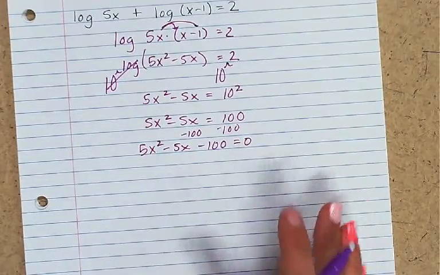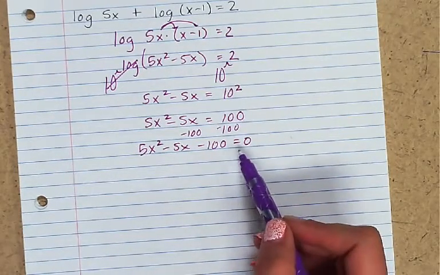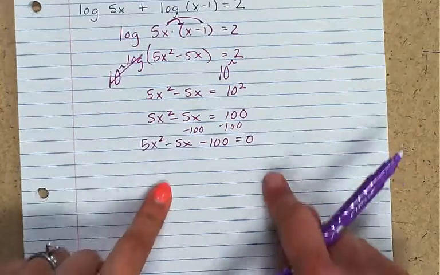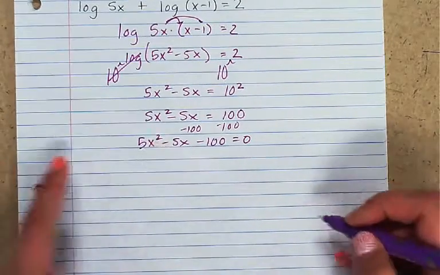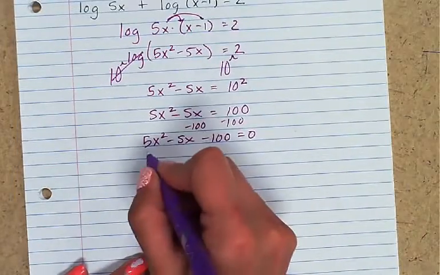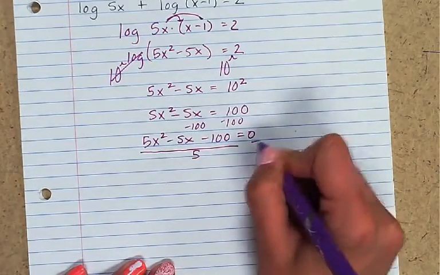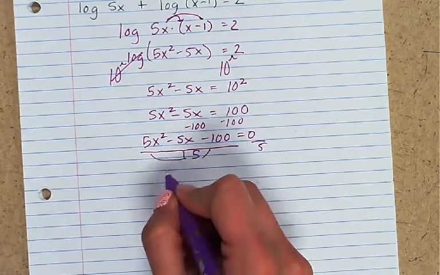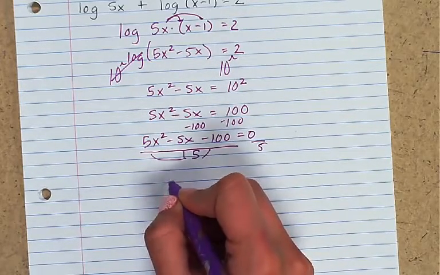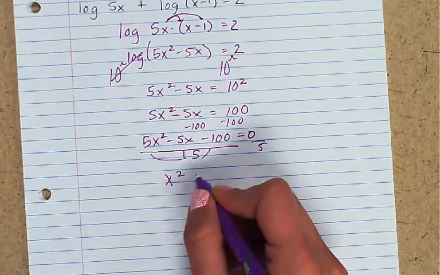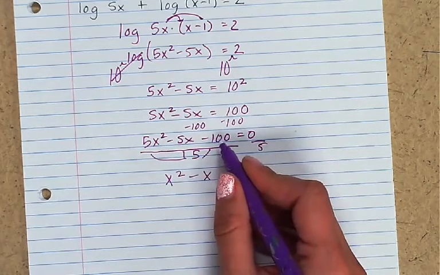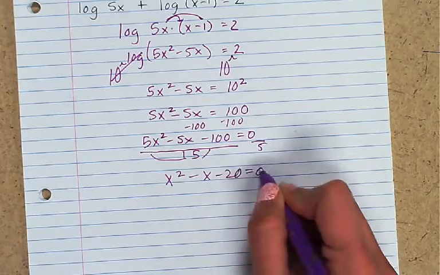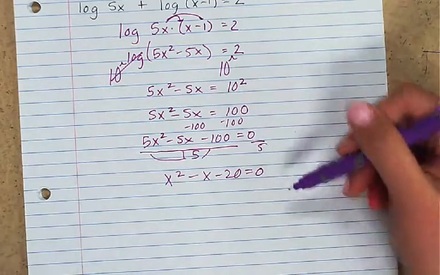And factor it. So what you have to do is, since this is an equation and there's an equal sign, as long as you do the same thing to both sides of the equation, it stays balanced. So everything on this left-hand side is divisible by 5. So I'm just going to divide both sides by 5. You have to do that to all 3 of those parts. So 5x squared divided by 5 is just x squared. Minus 5x divided by 5 gives us a negative x. And then negative 100 divided by 5 is negative 20. And 0 divided by 5 is still 0.